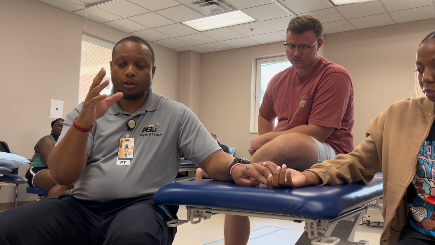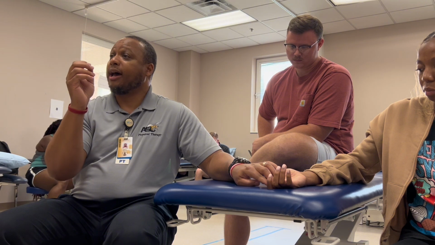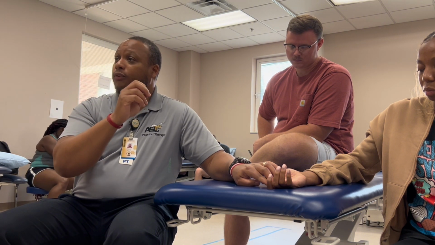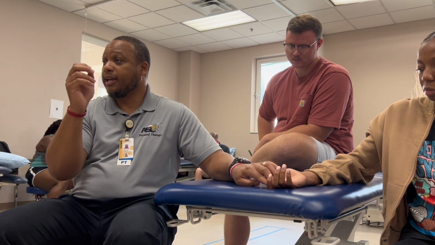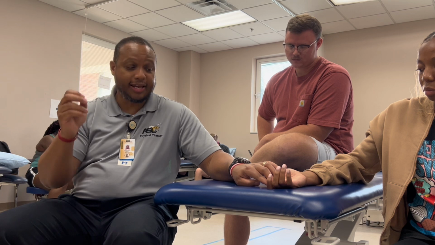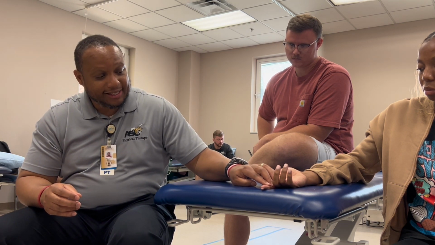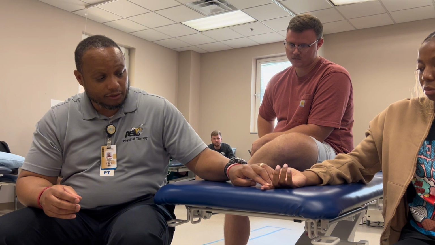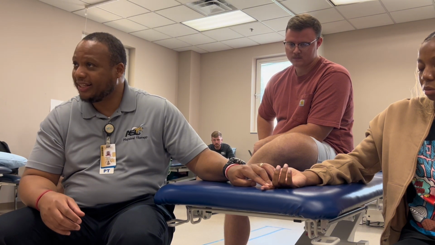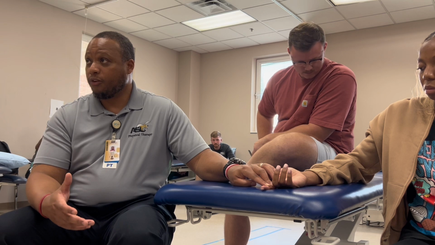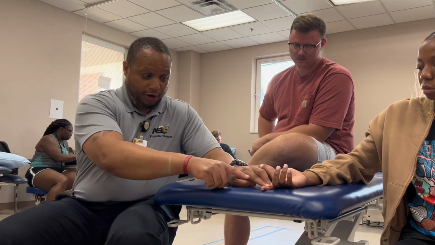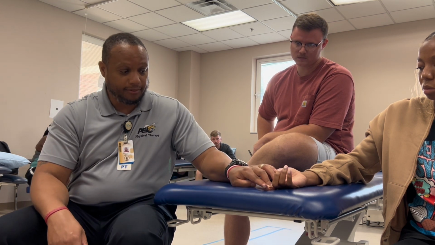Now, if I want to find out if both the flexor digitorum superficialis and profundus are intact, I have to make sure that I stabilize the proximal and middle phalanxes. You have to be able to verbalize this. And I'm going to have her flex right here at the DIP.